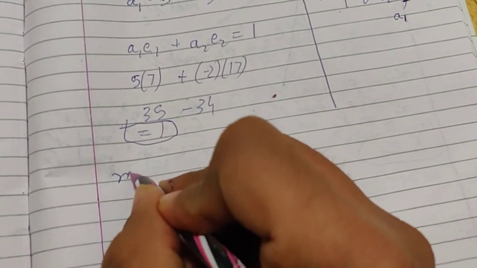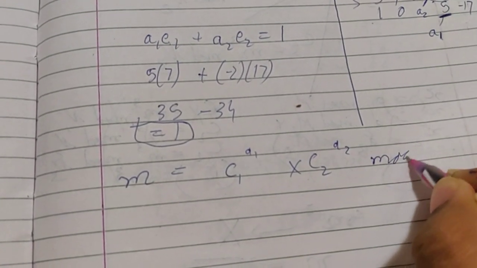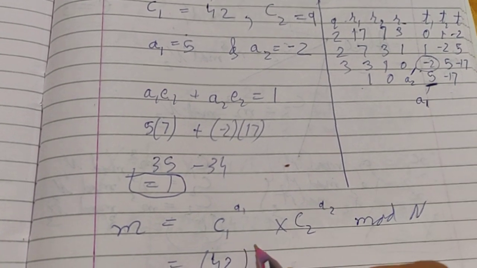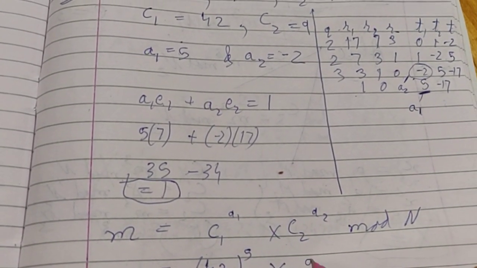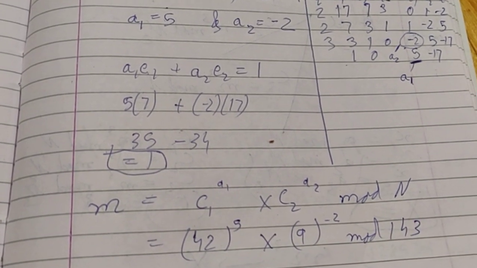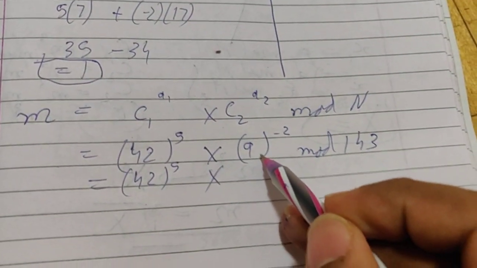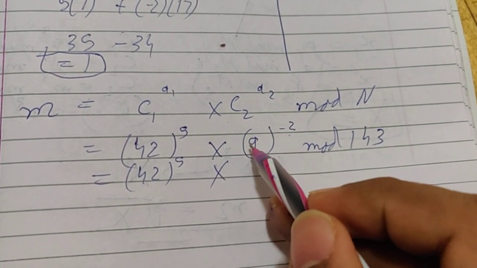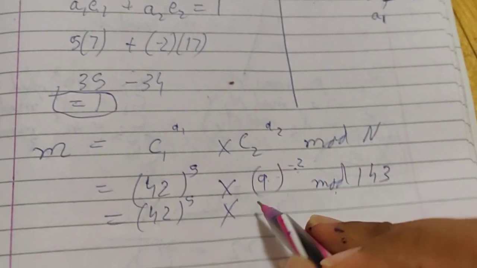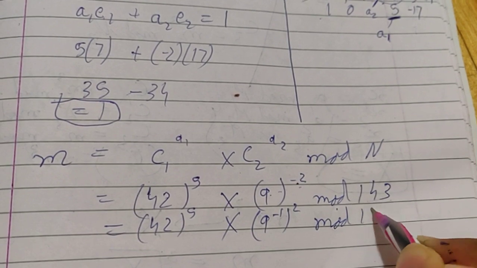So yes, our A1 and A2 values are valid. Now let us find M, which is equal to C1 raised to A1 into C2 raised to A2 mod N, which will be 42 raised to 5 into 9 raised to minus 2 mod 143. So what you can do here is either square the 9 and then take the inverse, or find the 9 inverse, take the mod with 143, and square the answer. So we will be doing 9 inverse square mod 143.